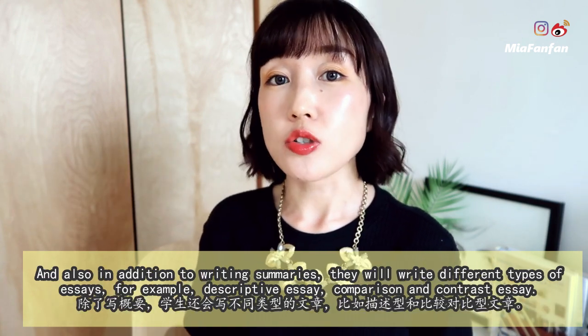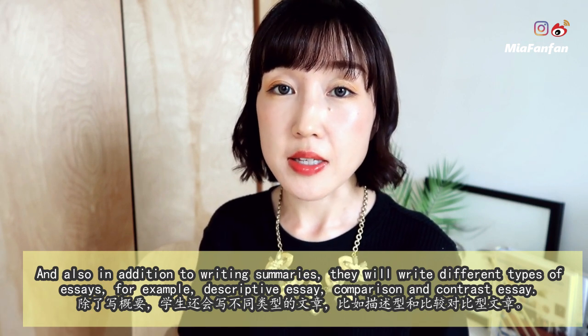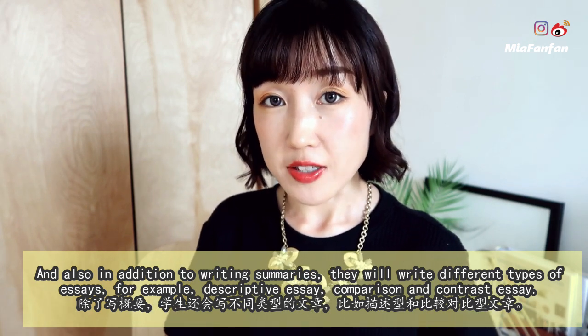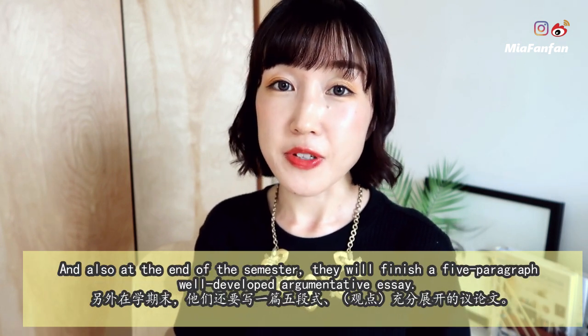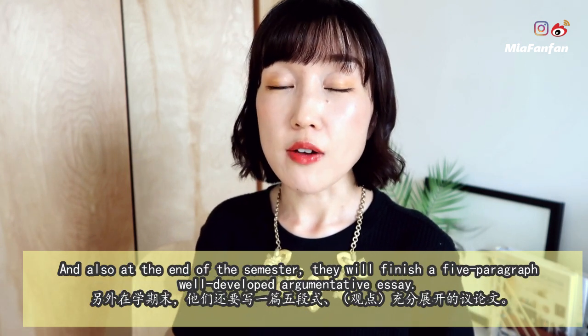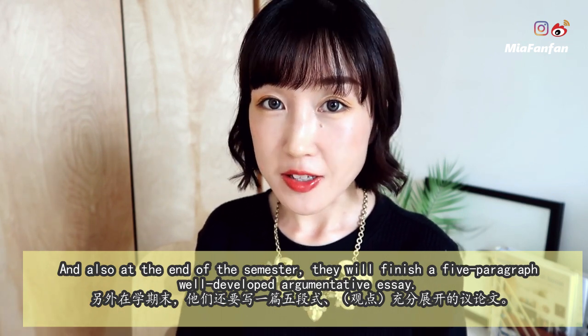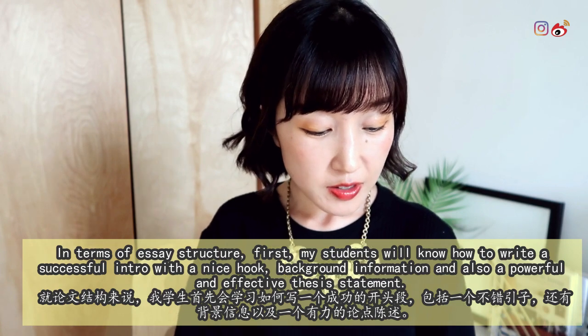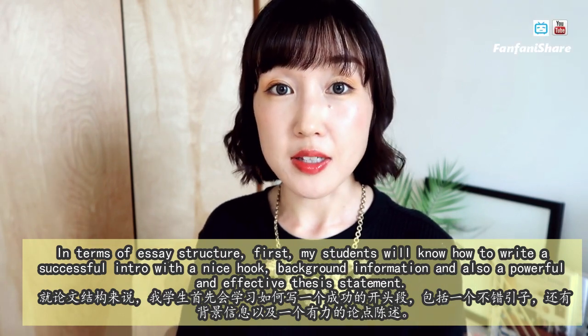And also, in addition to writing summaries, they will write different types of essays. For example, descriptive essay, comparison and contrast essay, and also at the end of the semester, they will finish a 5-paragraph, well-developed, argumentative essay.